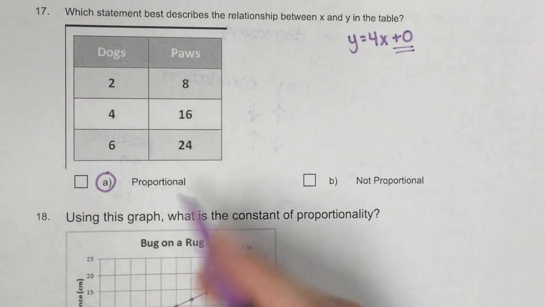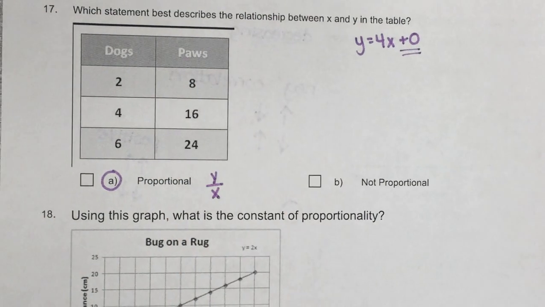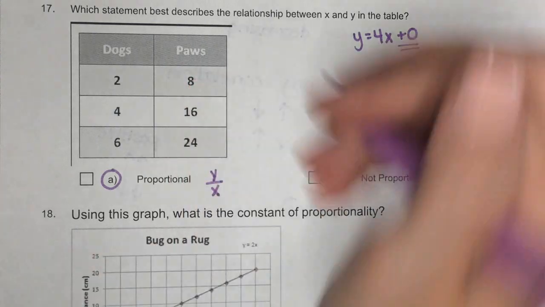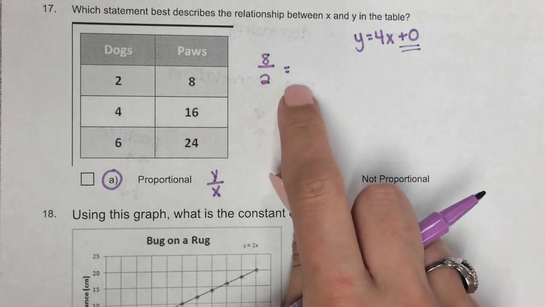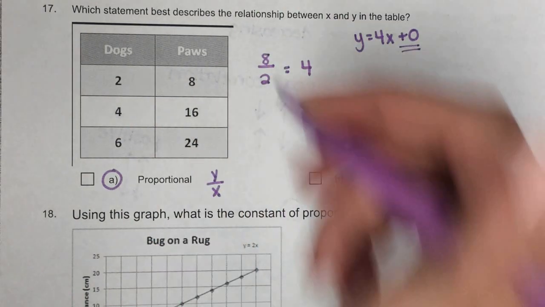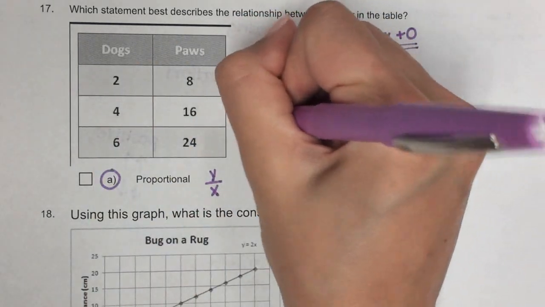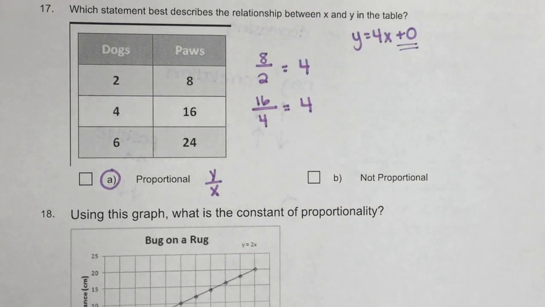Or you could remember that proportional has a k value, a y over x that is constant, a constant of proportionality. So I can take my y value, which is 8, over my x value, which is 2. 8 divided by 2 is 4. Then I would take my y, which is 16, divided by my x, which is 4. 16 divided by 4 is 4.